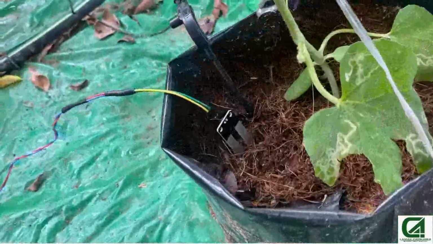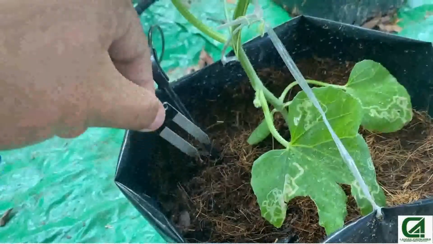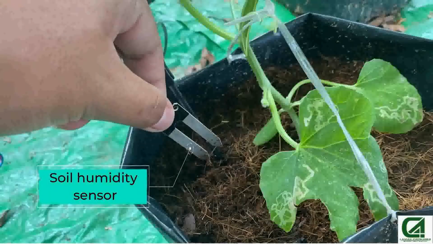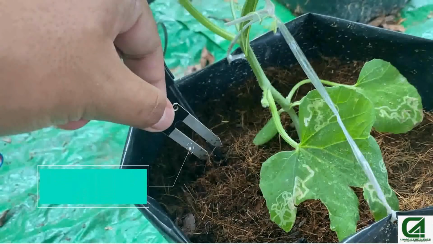If the soil humidity is below or equal to 50, farmers can run the pump because they know the plant receives less water.